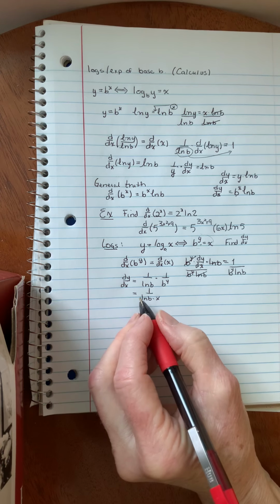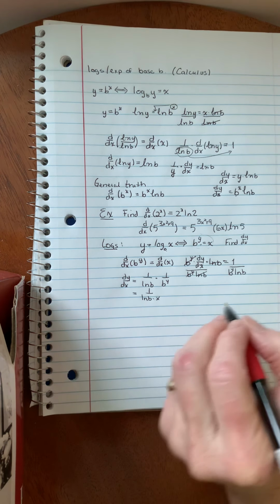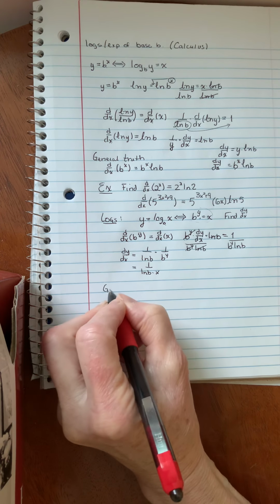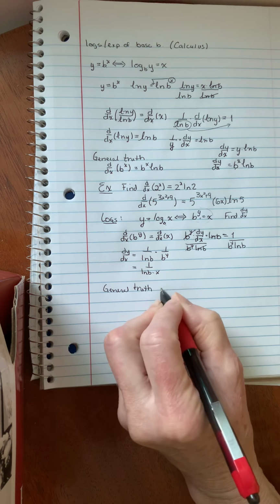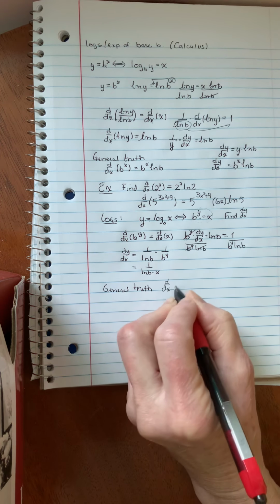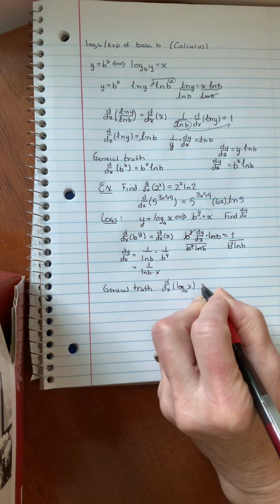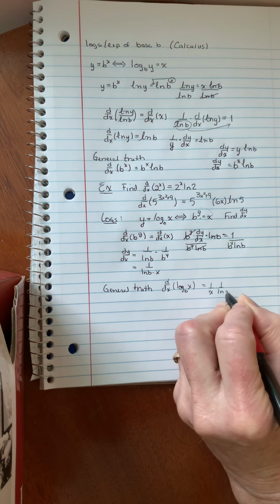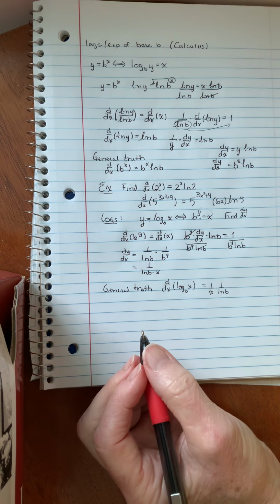You might recall that the derivative of the natural log of x is 1 over x. So this one, we divide by the log of the base, if it's not base e. So a general truth here is that d/dx of log base b of x is equal to 1 over x times 1 over ln b. So there's our general truth in terms of derivatives.